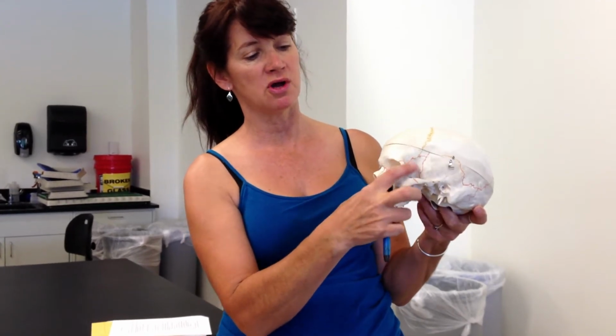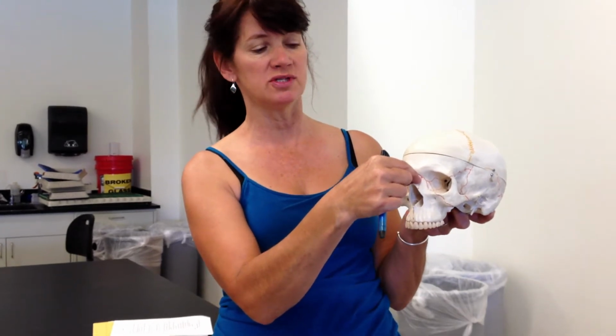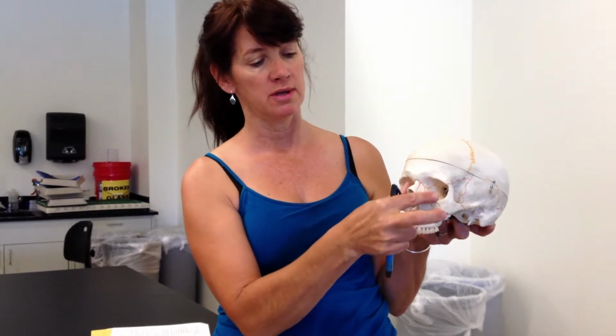Your cheekbones are the zygomatic bone. The little bridge of your nose is the nasal bone. The front of the face, maxilla.